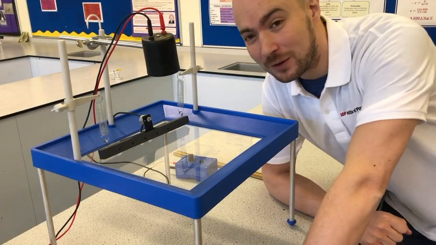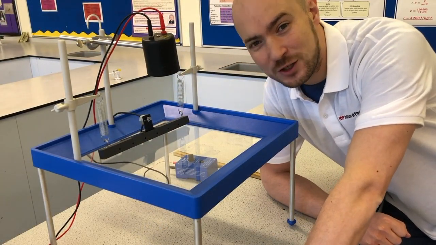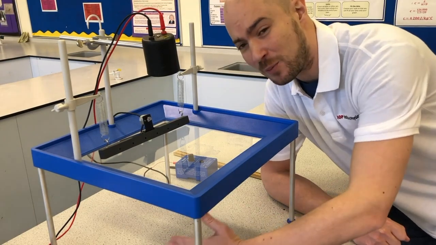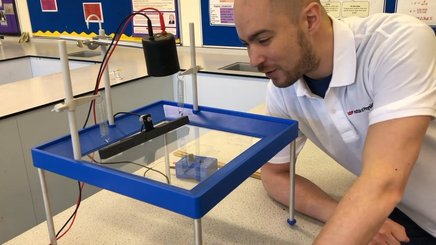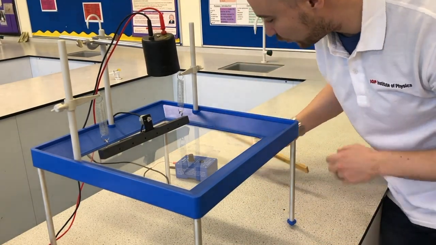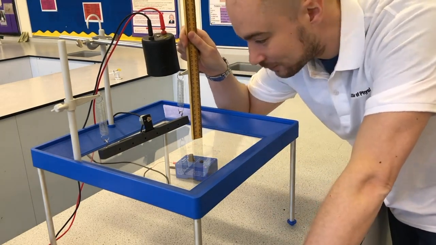Okay, so that's the tank built. Now it's time to add the water. Now when you add the water, less is more. Too much and you start to get refraction effects, and the ripples you get won't be as sharp. So about 5 millimeters from the base will be plenty. So I'll be using a ruler when I add the water to see how deep it is.